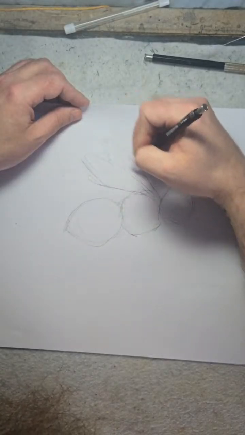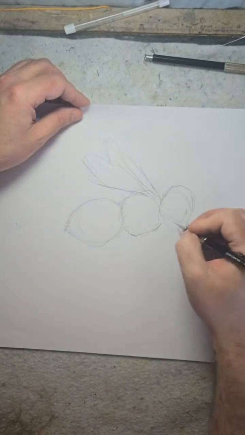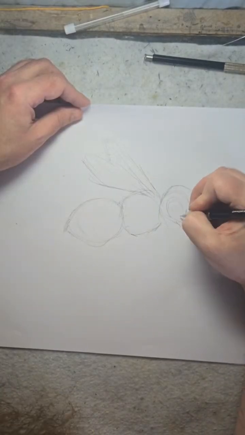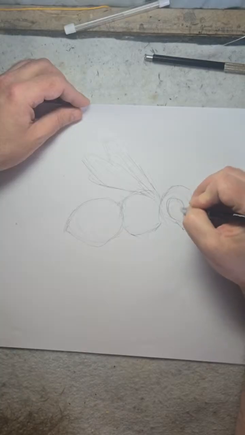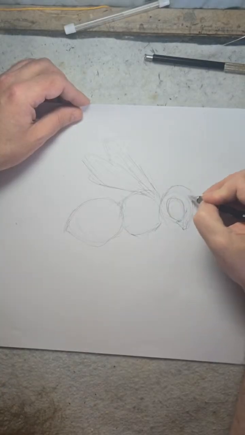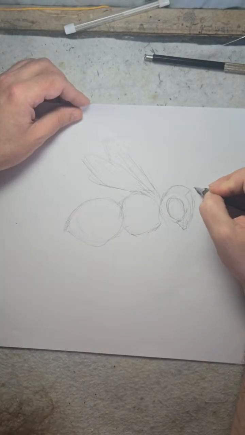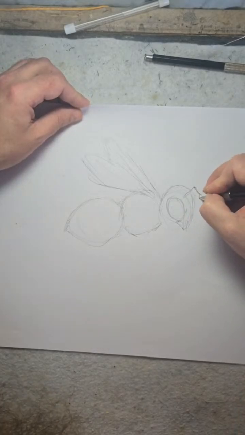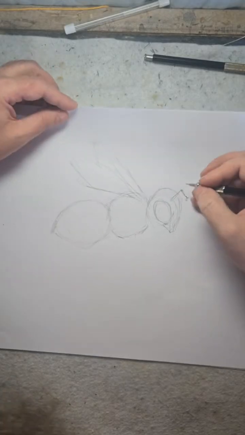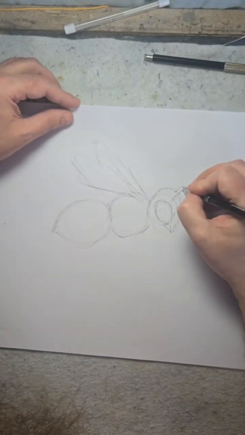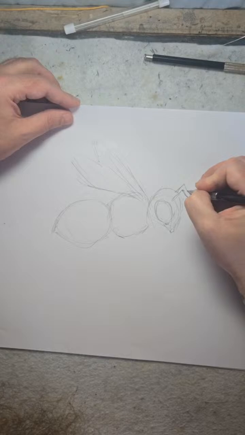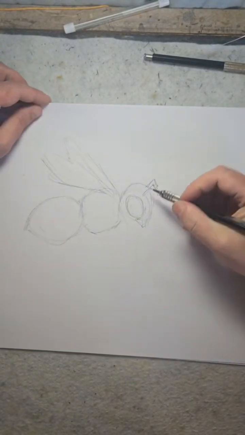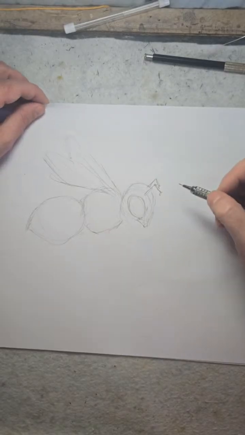And bees, like a lot of insects, have gigantic eyes. Something I learned recently, because I was drawing a lot of insects and trying to learn about them, is that their antennae are sectioned. And it looks good when you section them out like that.